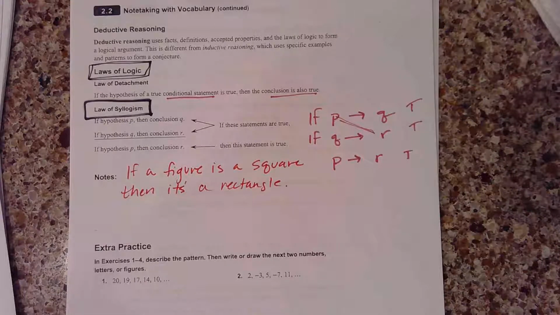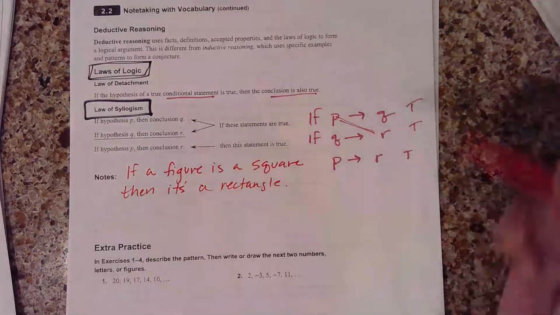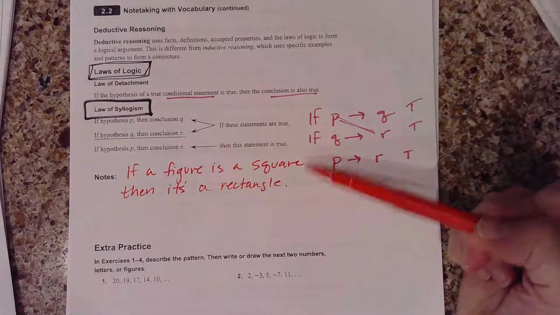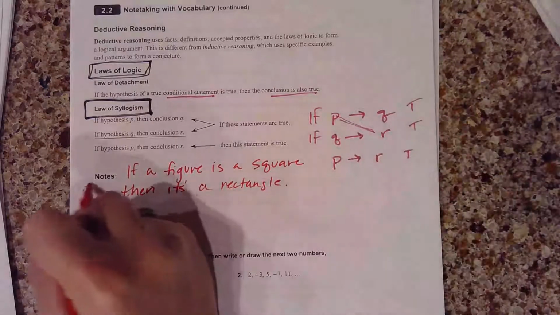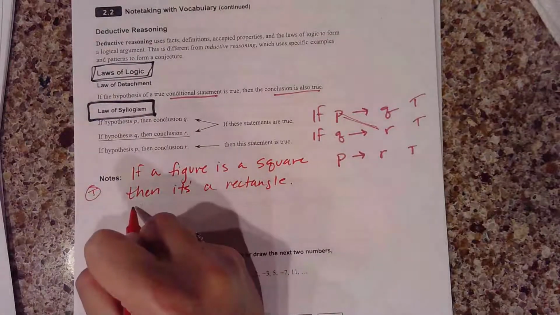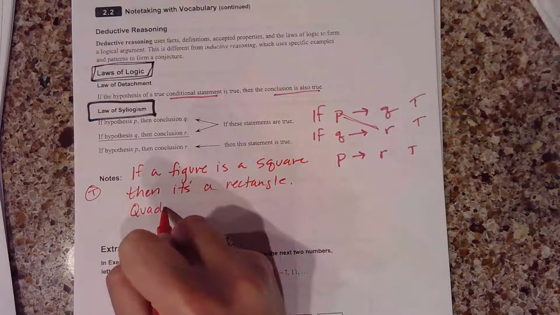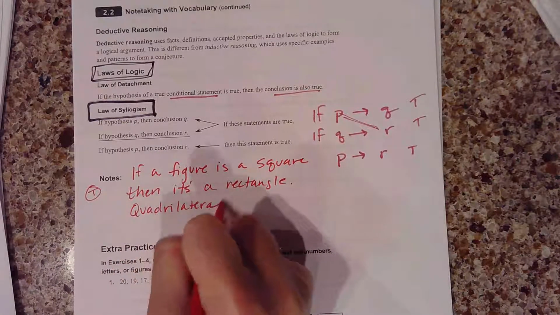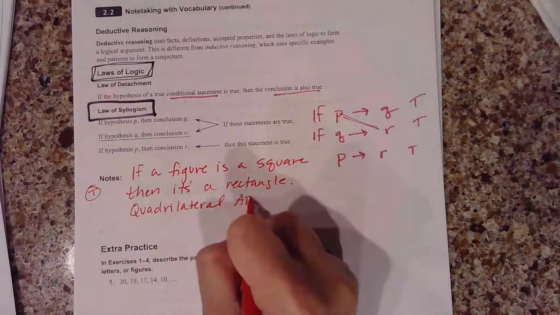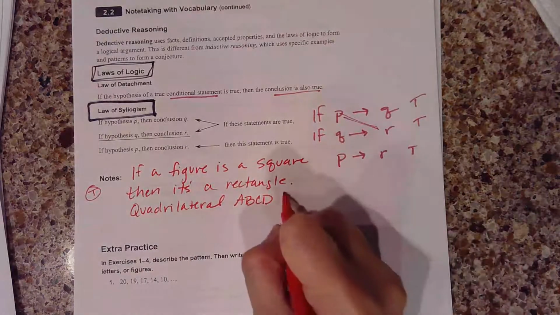By definition, a square is technically under the umbrella of a rectangle. Because a rectangle just has to be a quadrilateral, it has 4 right angles, opposite sides are parallel, opposite sides are congruent. There are different kinds of rules about rectangles, all of which apply to a square. So we know this one is true. Then we can say, I have a quadrilateral. Remember, quadrilateral just means a 4-sided figure. Quadrilateral ABCD is a square.